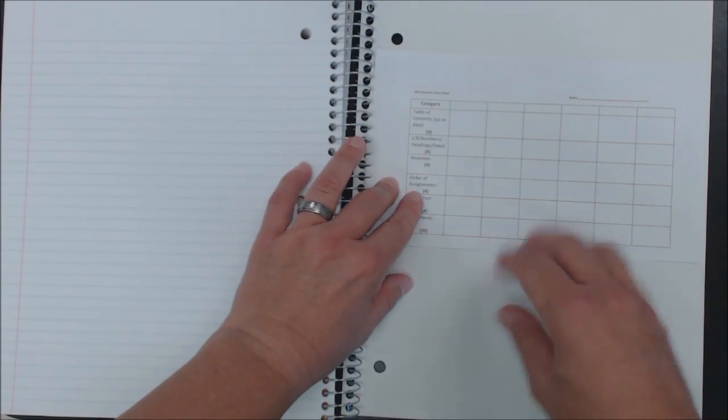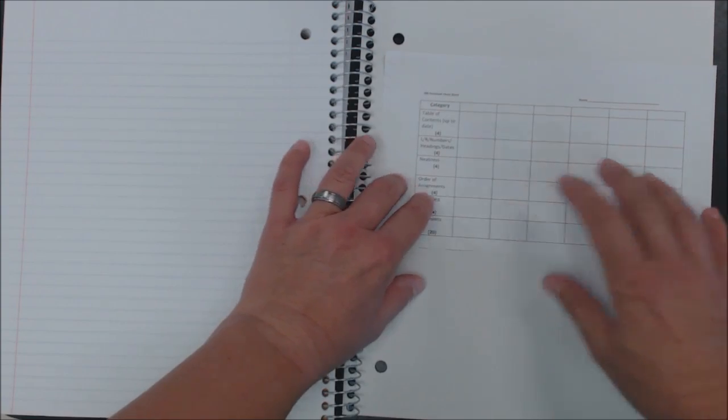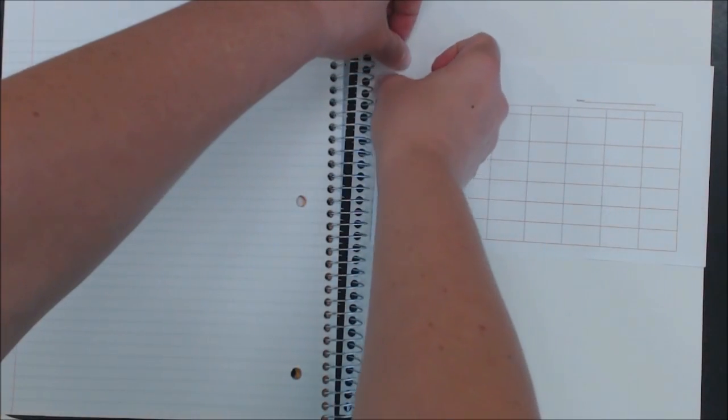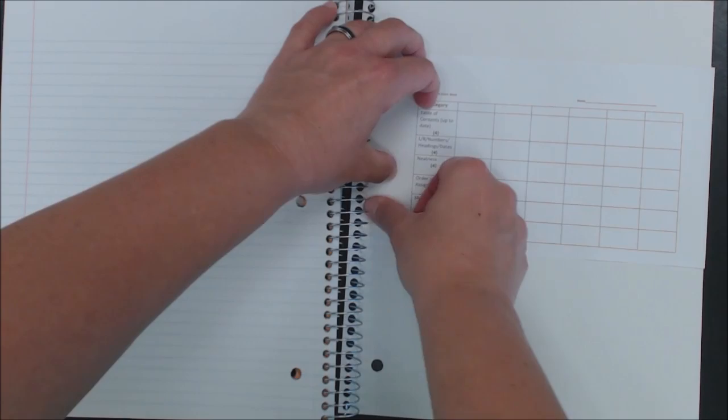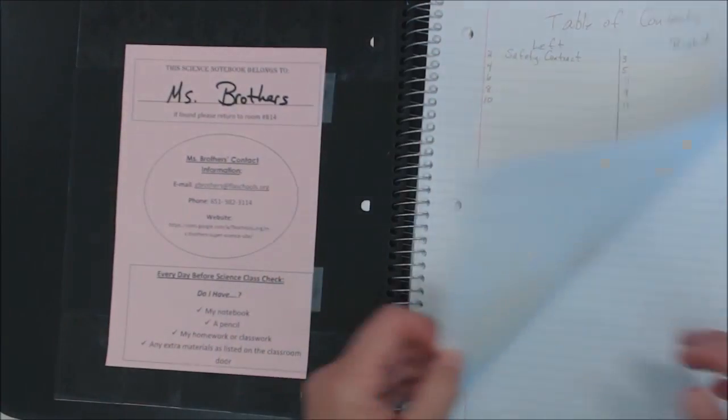We're going to tape this in and make it flippable as well. Again, small piece of tape on the inside cover, a second small piece of tape on the inside cover, and that's it.